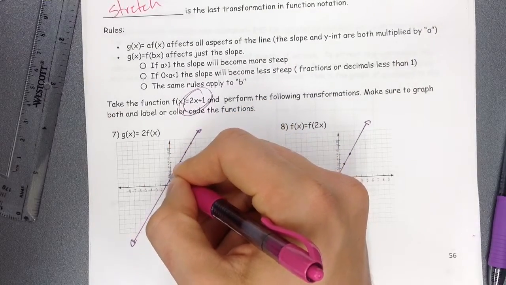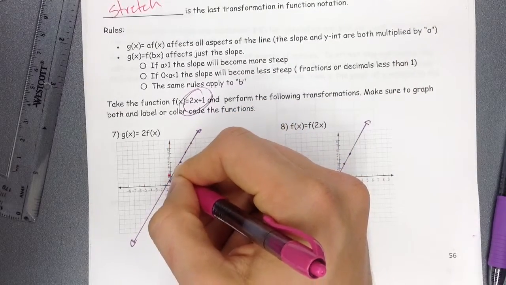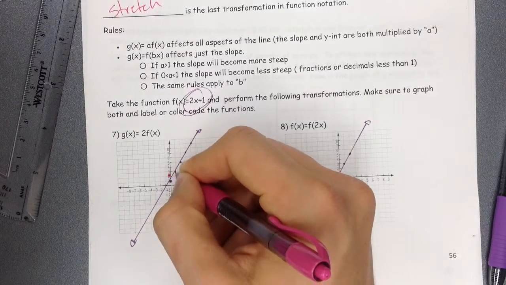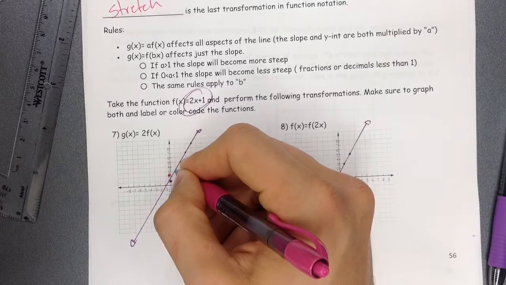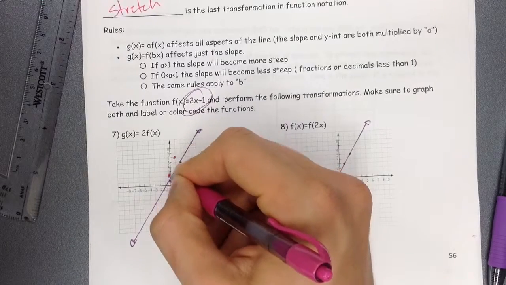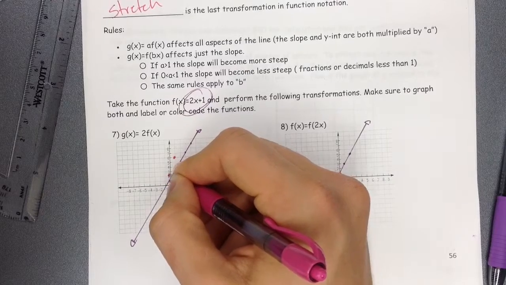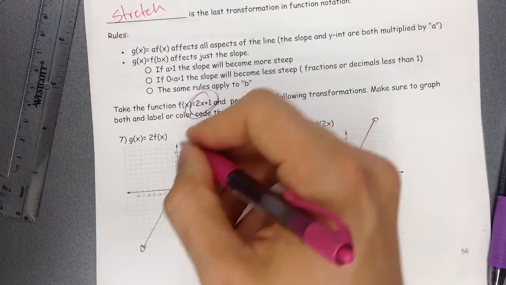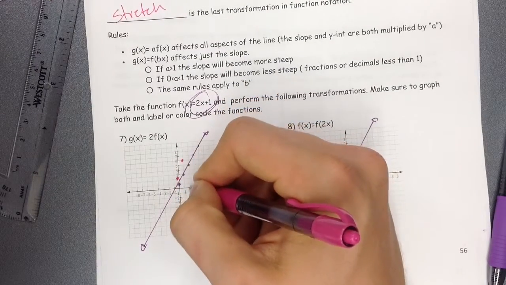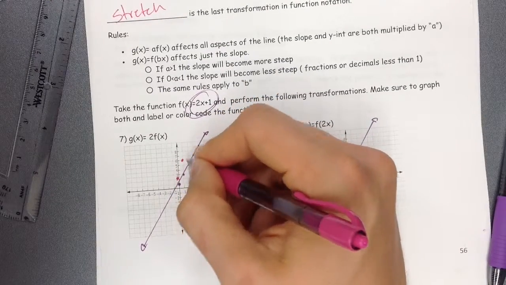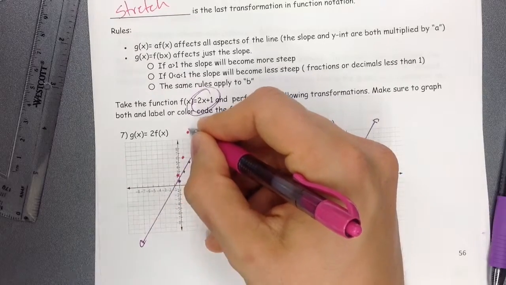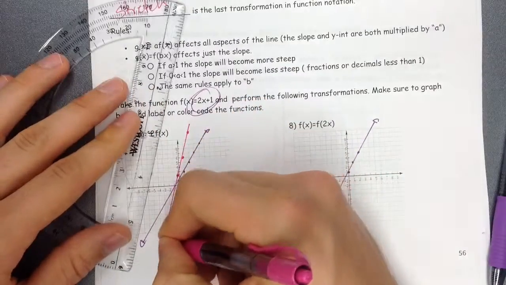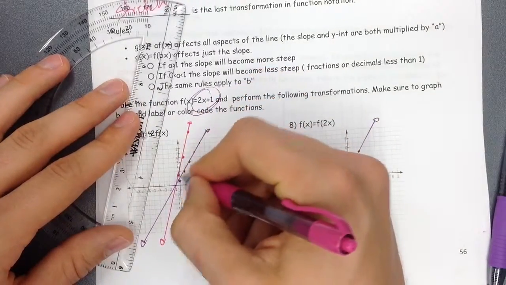At 0, I'm going to go 2, because for 0 for x, we had a 1 for y, so now we'll have a 2 for y. At 1, we had a 3 for y, so now we'll have a 6 for y. And you'll notice instead of going up 2 for every 1 we go over, we're now going up 4 in our new line. Instead of 5 for y, when I've got x equal 2, I'll have 10 for y. So this line, every point gets doubled, and that includes your y-intercept.